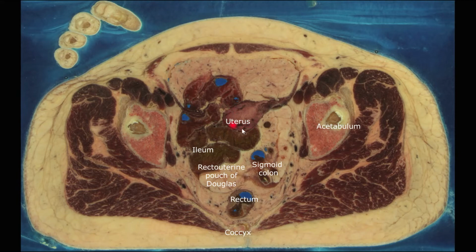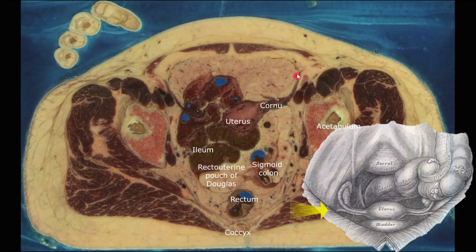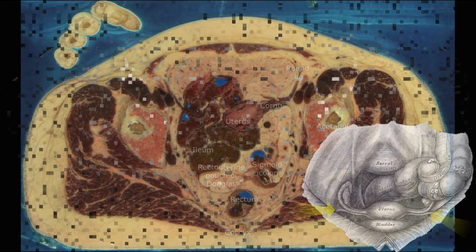If I look closely at the uterus, this will be at a level that is below the fundus of the uterus, between the fundus and the body of the uterus. So laterally is the region of the cornu, and extending from the cornu anteriorly on either side, this tissue is the round ligament of the uterus. You can see it is heading anteriorly, so that it is going to leave the abdomen at the deep inguinal ring to pass through the inguinal canal and reach the labium majus.